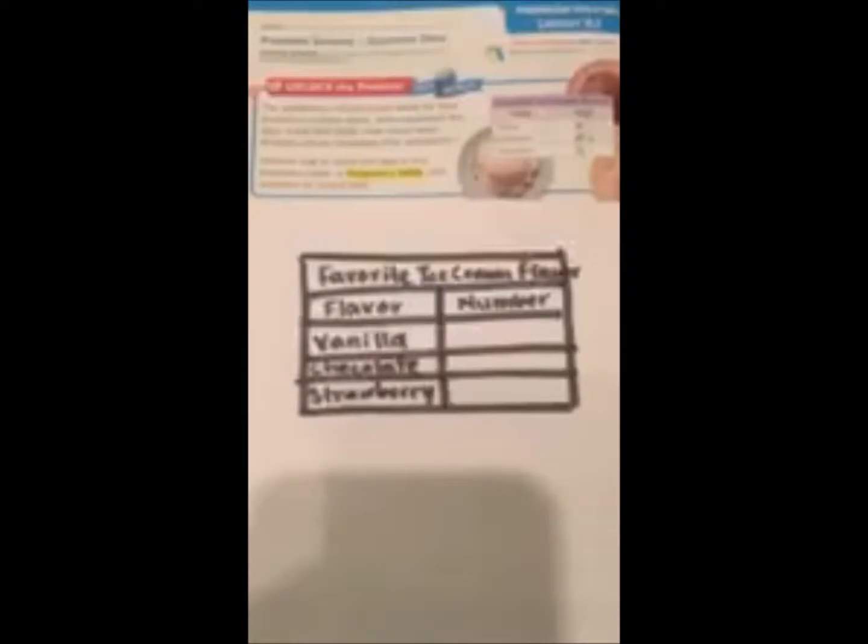This chapter also introduces students to a frequency table. A frequency table makes it much easier to problem solve and look at the data rather than having to constantly count tallies. So up here we have a tally table where we can see we're collecting the favorite ice cream flavor. We're going to go ahead and make that into a frequency table.